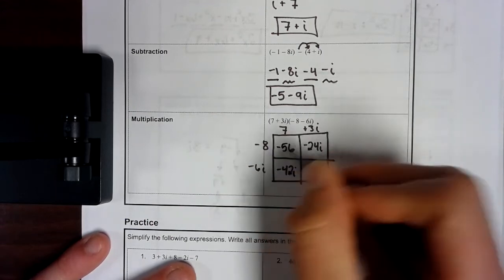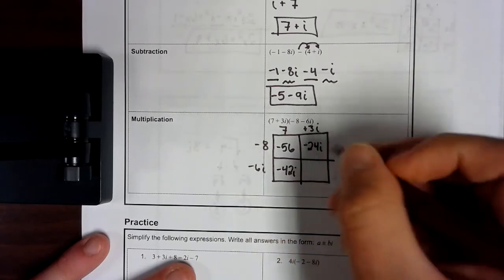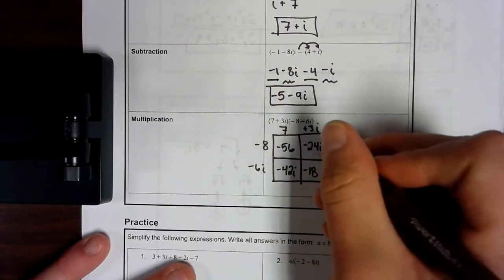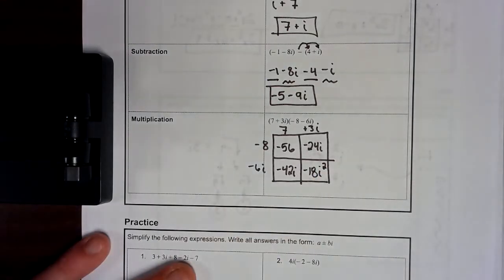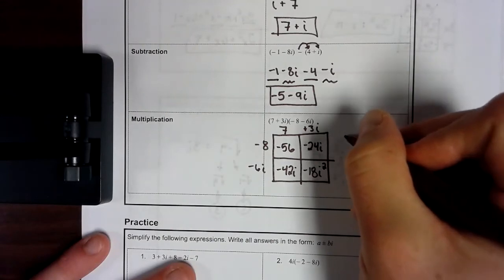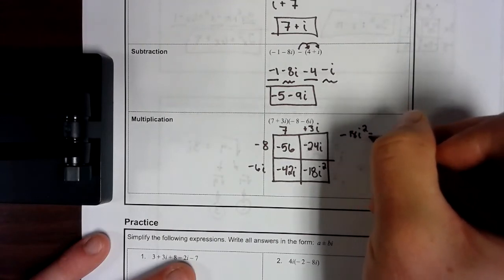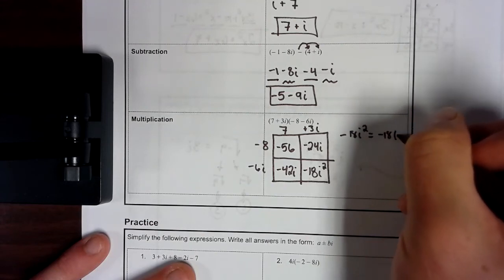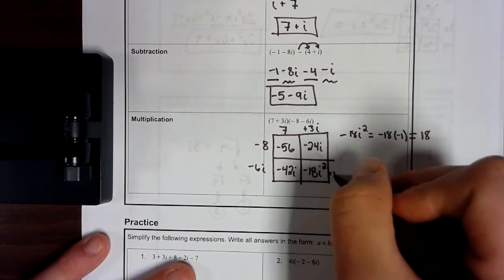And then down here, where I'm multiplying two terms with i's, we'll definitely multiply the numbers together. So -6 times 3 is -18. And then i times i is i squared. Well, we just talked about what i squared is, right? We said that, and I'm going to rewrite this over here on the side. We said that i squared was equal to -1. So really, we have -18 times -1, which makes that +18.